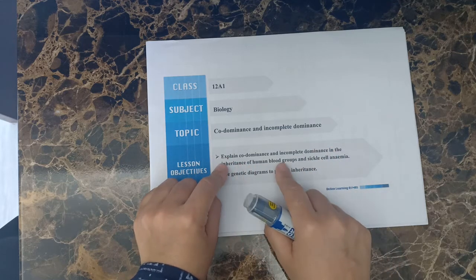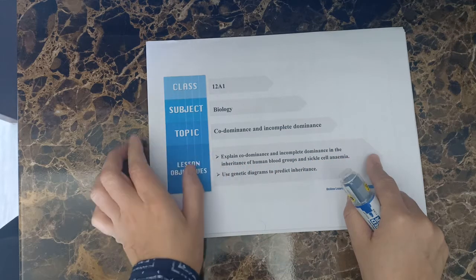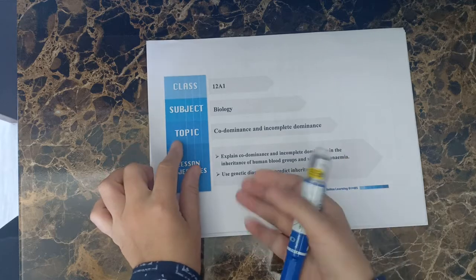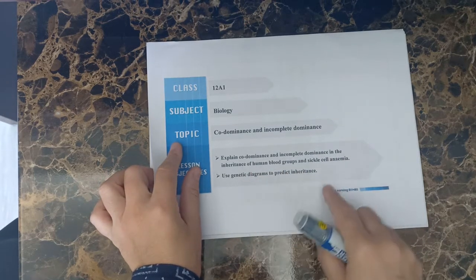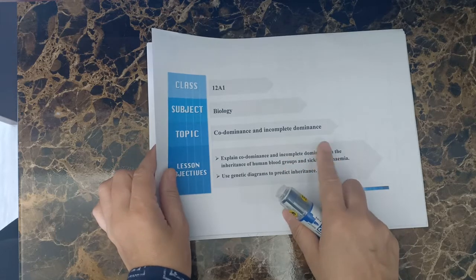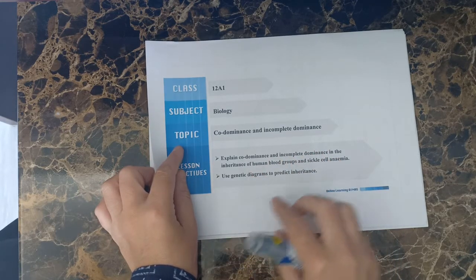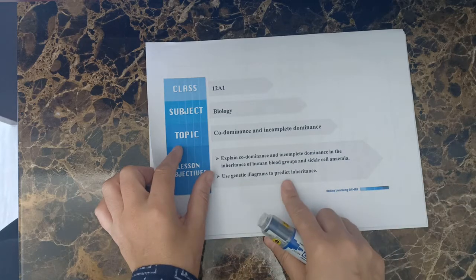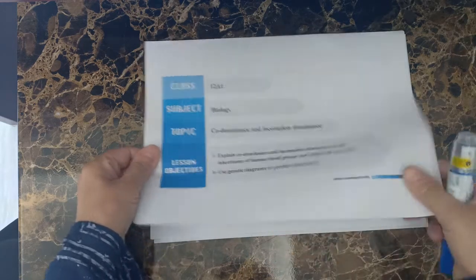So we will explain what is codominance and incomplete dominance in the inheritance of human blood groups and sickle cell anemia. These are two examples where we are going to see incomplete dominance and codominance, and using diagrams to predict inheritance.